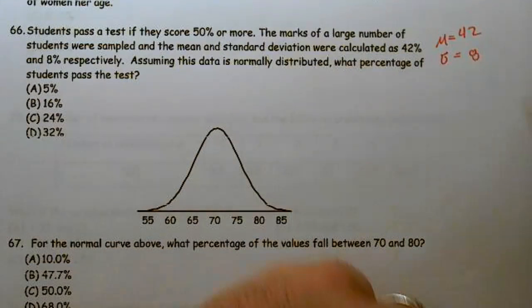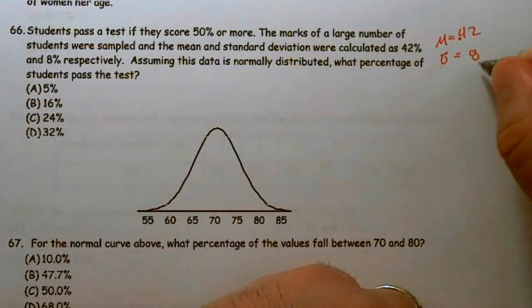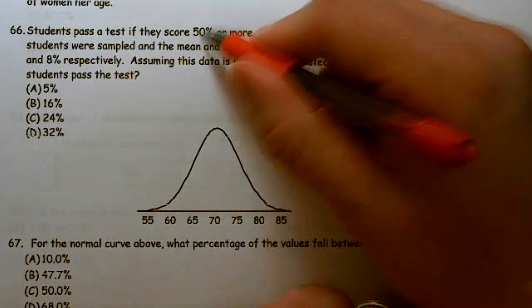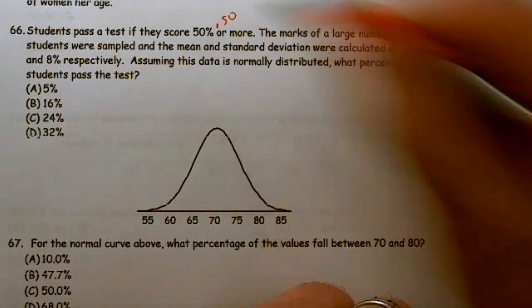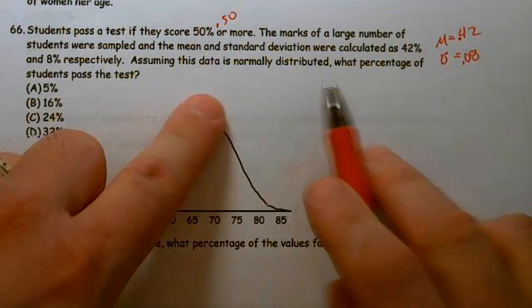So I'm going to make these decimals like they should have been. So this is 0.42, and this is going to be 0.08, and this 50% is 0.50. All right, so they're distributed normally.